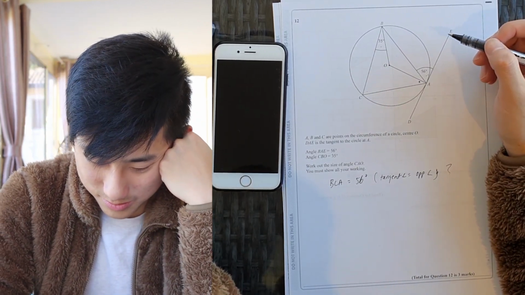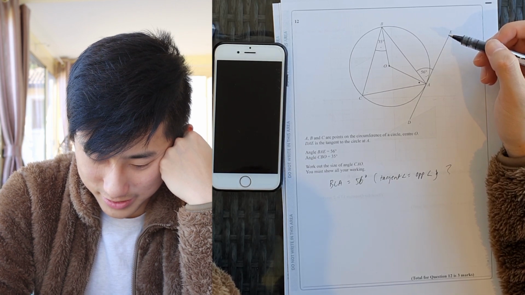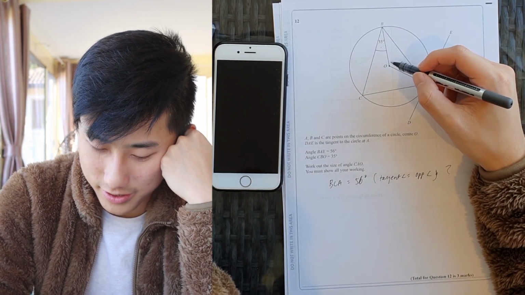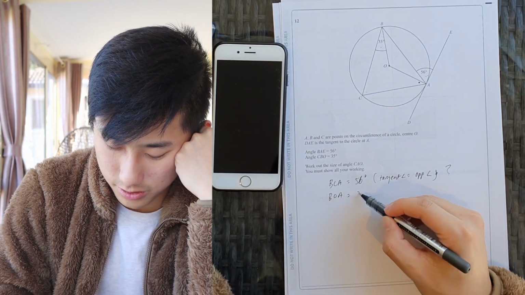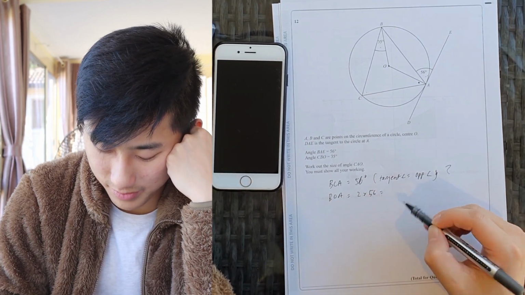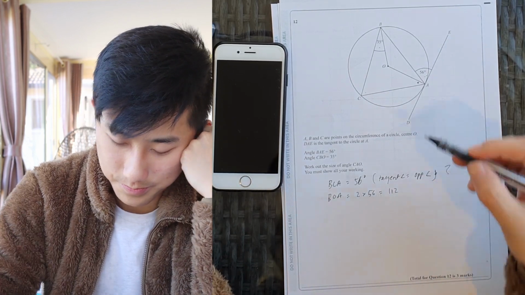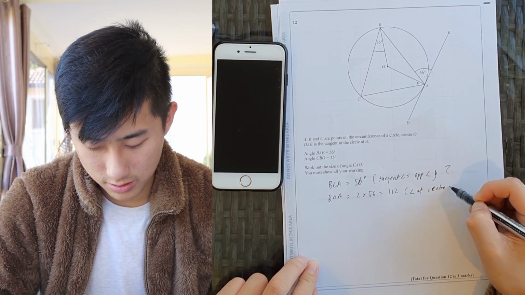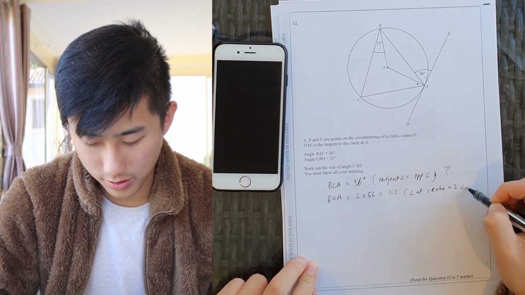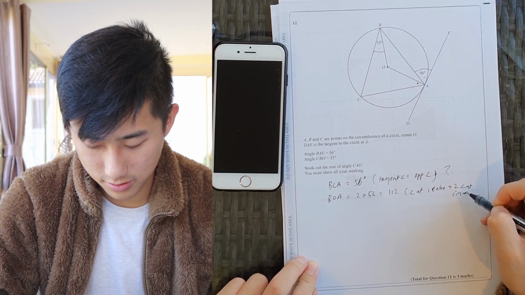Now, I was not right in thinking. Okay, so BOA equals 2 times 56 equals 112. Angle at center equals 2 times angle at circumference.